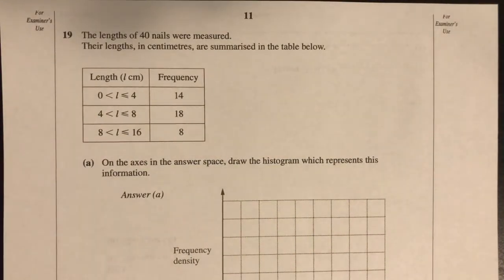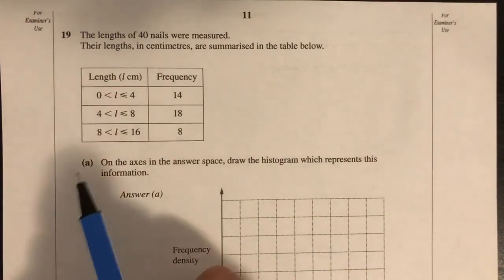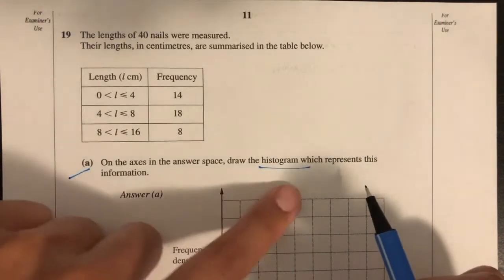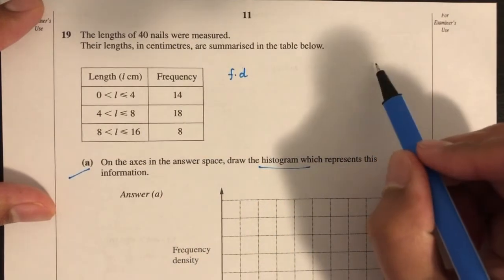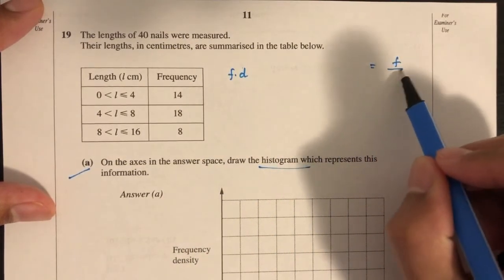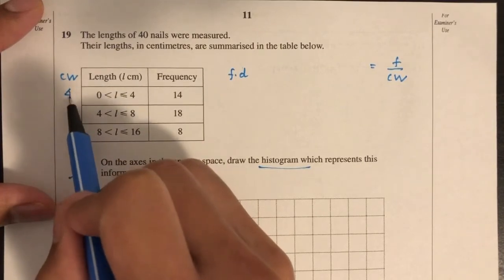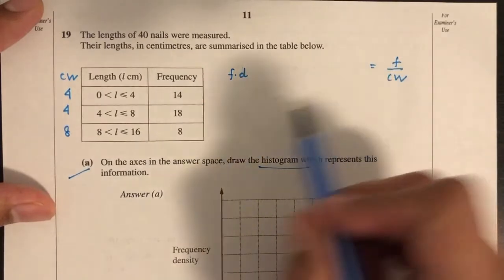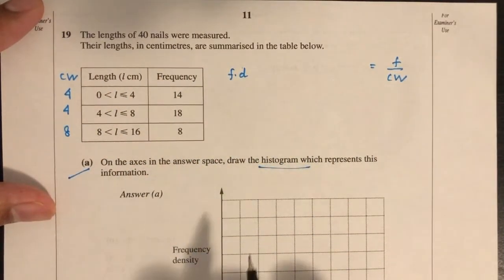Question number 19, we have the length of 40 nails were measured. Their length in centimeters are summarized in this table below. So part 1 is to draw the histogram. When it comes to histogram, you have to find the frequency density, which is equal to frequency divided by class width. So first find the class width. That will be 4, 4, and 8. So FD will be frequency divided by this.